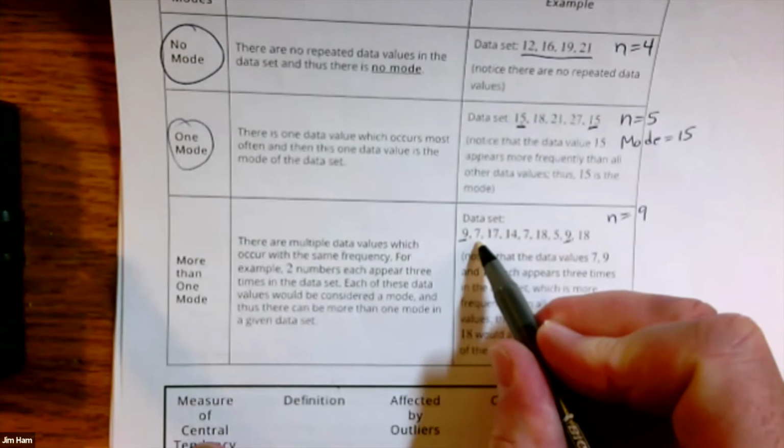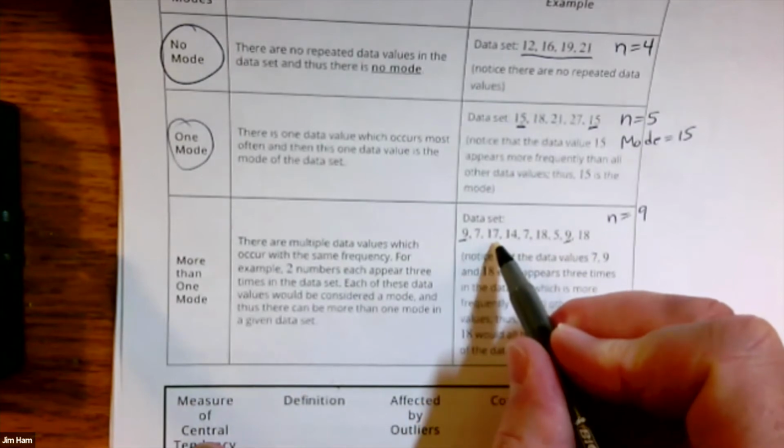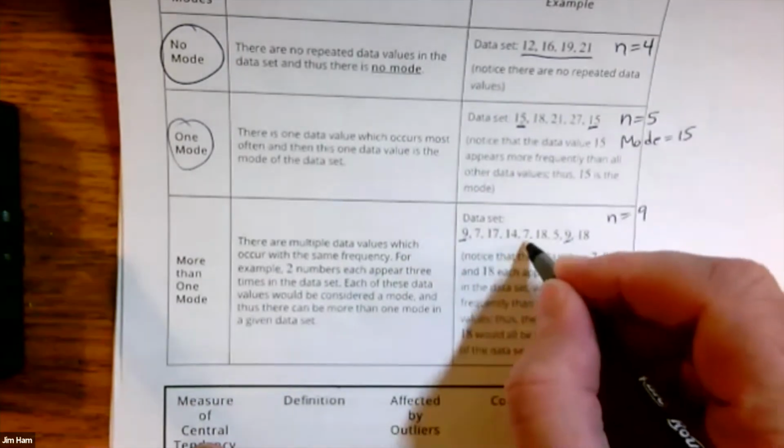Here we have a data set of size 9, sample size is 9. And then if you go through, you can see that 9 appears twice, 7 appears twice, and 18 appears twice. 5 and 14 and 17 all appear once.